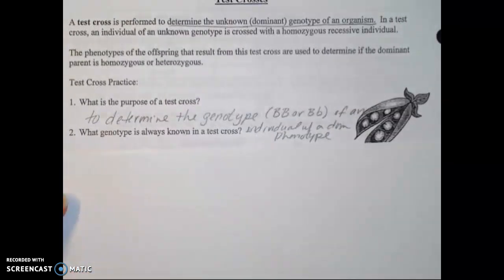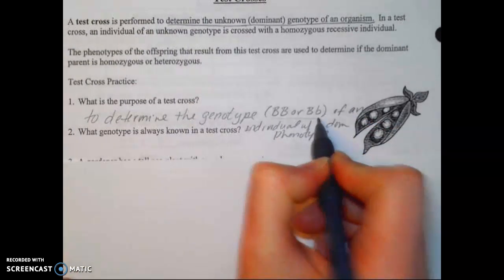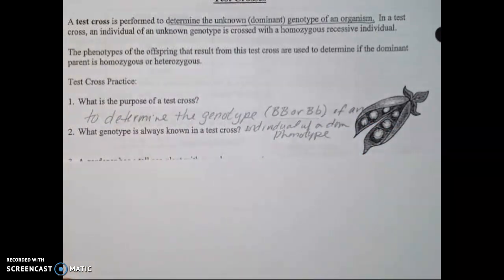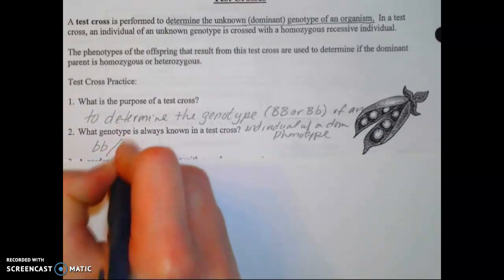And in a test cross, we don't know the genotype of the first parent because they're either heterozygous or homozygous dominant, but we do always know the second parent, which is going to be homozygous recessive.